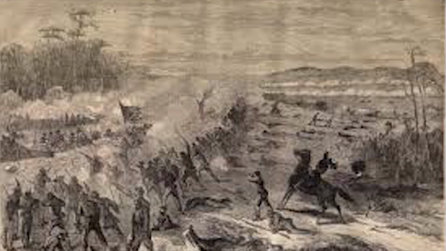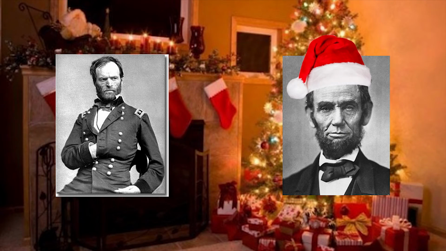December 15th. The Confederate Army of the Tennessee is crushed by the Union Army of the Cumberland at Nashville. The war in the West is nearly over. December 21st. Savannah is captured, ending the march to the sea. Union General Sherman offers the city to Lincoln as a Christmas present.